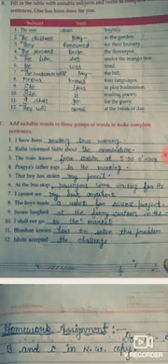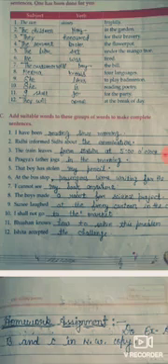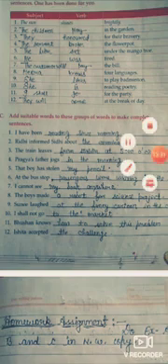Number 12, they is subject here. Will come is verb here. Okay, so students, we have to make sentence like this. Number 12, they will come at the break of day. Okay, so here is subject only. They will come is verb. Okay, they will come at the break of the day.